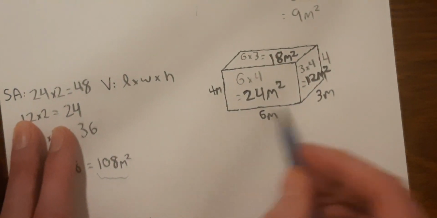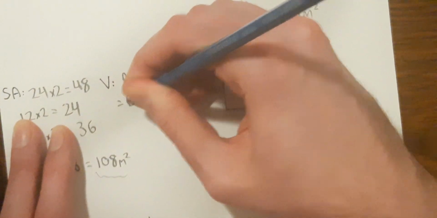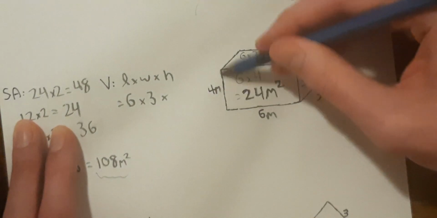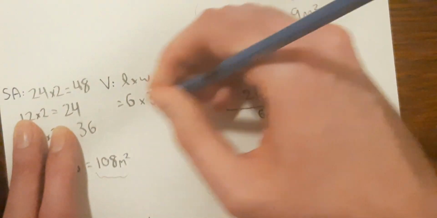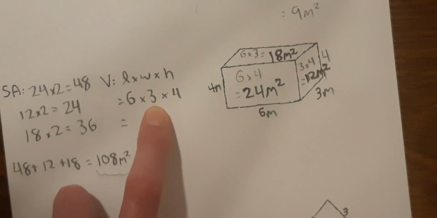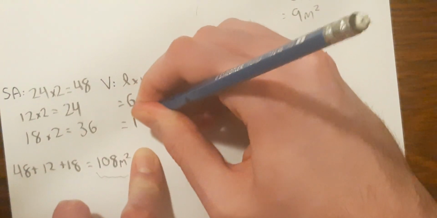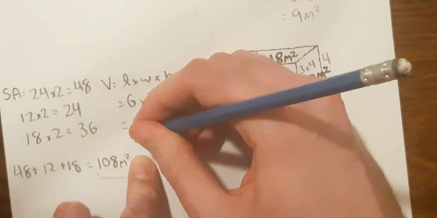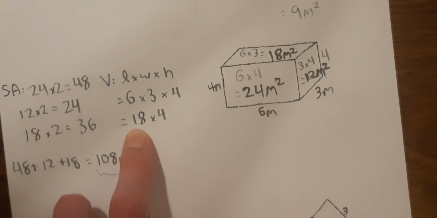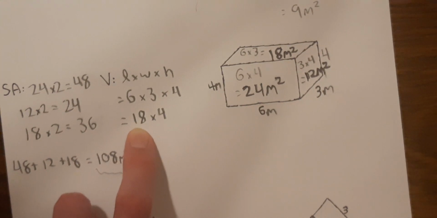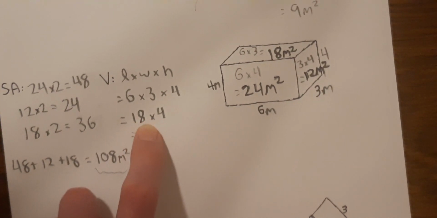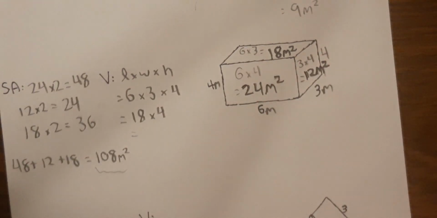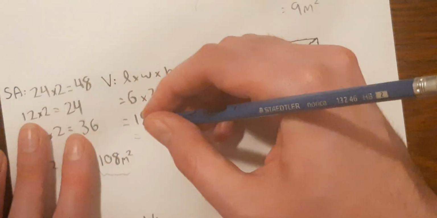In this case, our length is 6. Our width is 3. And our height is 4. Okay? So we got 6 times 3. What's that give us? 18. Times it by 4. That's 18 times 4. Well, 10 times 4 is 40. 8 times 4, 32. Take the 40, take the 32, add them together, 72.